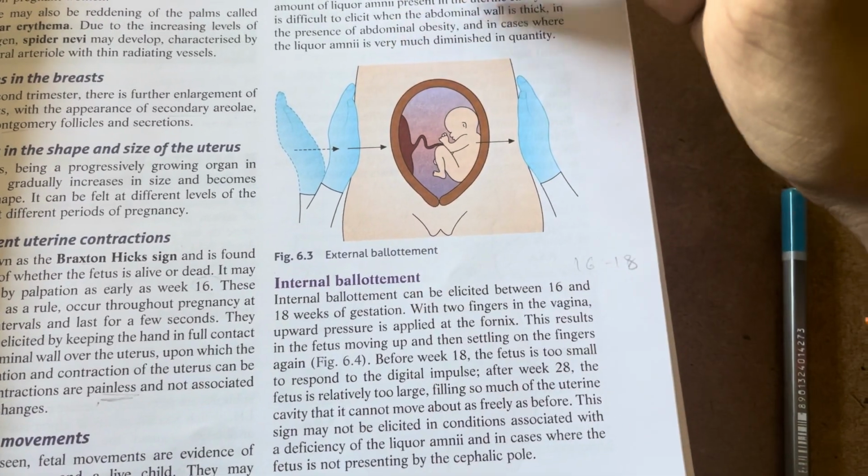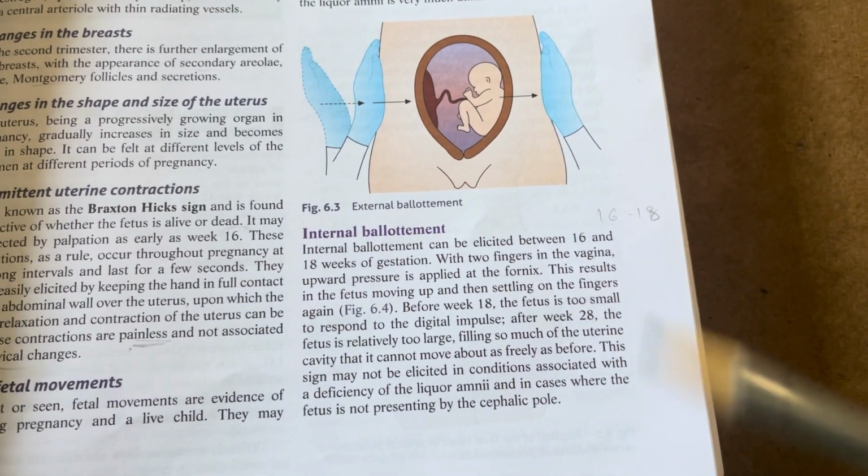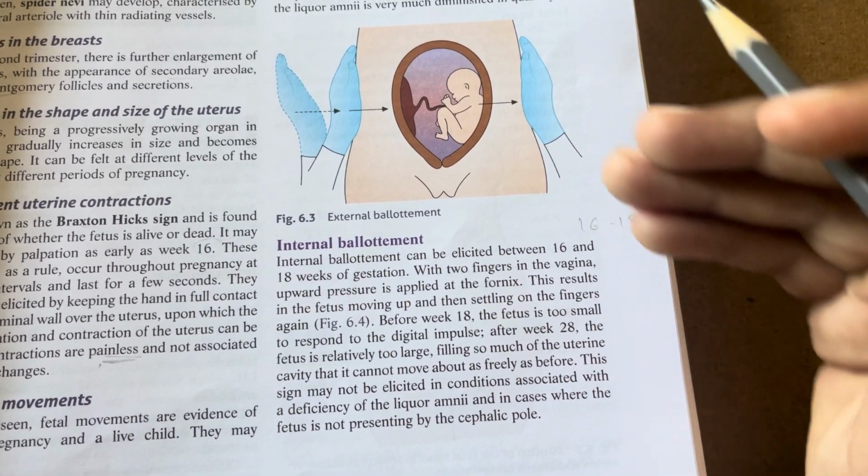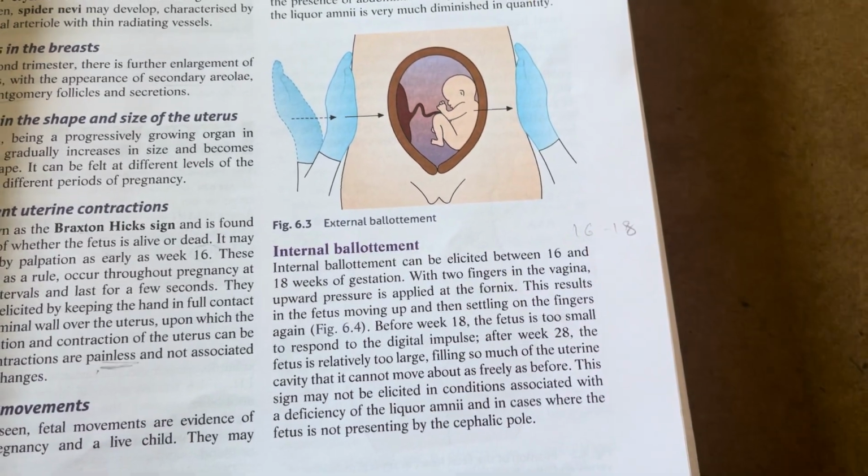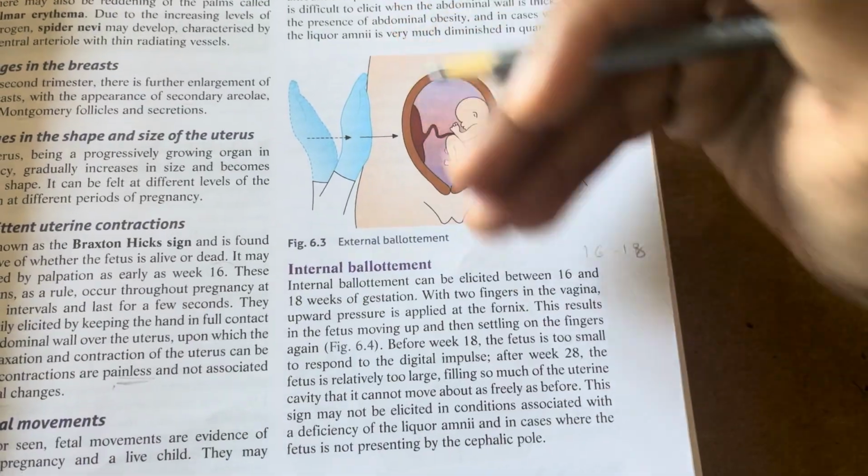The fetus goes up and again settles on the finger again. Okay, before week 18, the fetus is too small to respond to the digital impulse, and after week 28, it is too large to even move up and down.